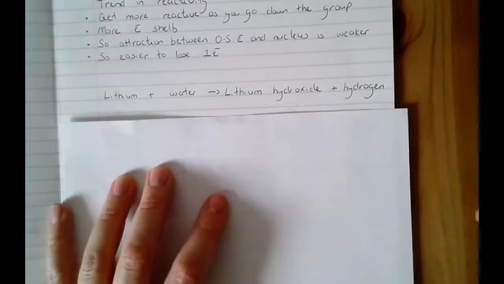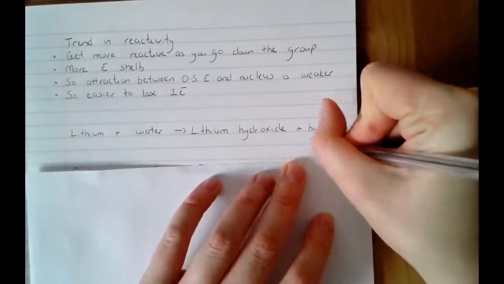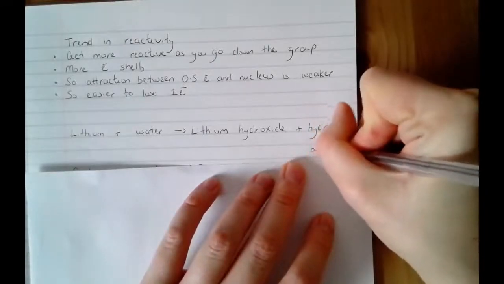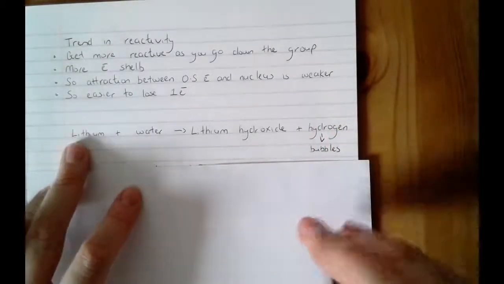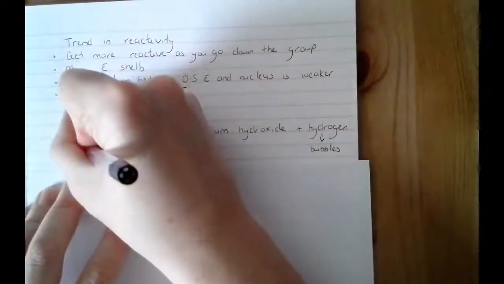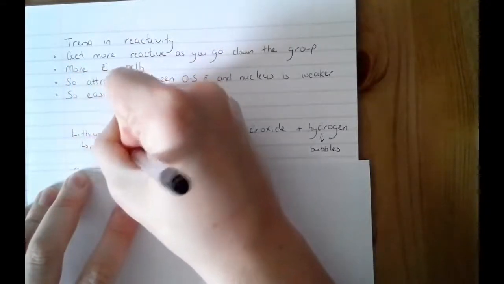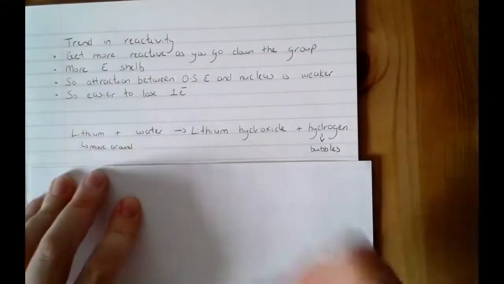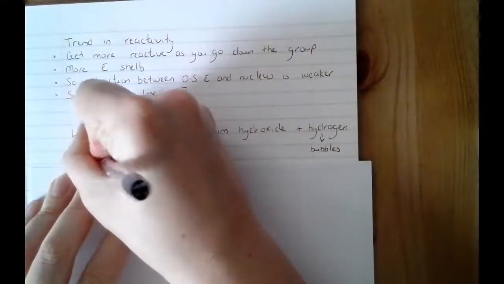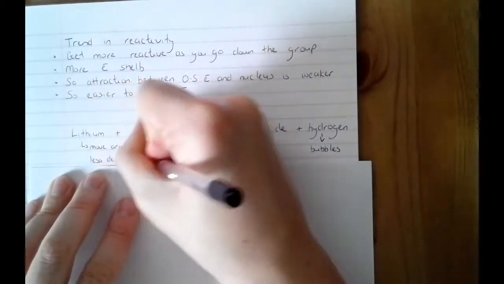Because I'm forming hydrogen gas, during this reaction, I am going to see bubbles. Okay, hydrogen is a gas, and you will see bubbles. Also during this reaction, you're going to see the lithium move around on the surface of the water. The reason it can move around on the surface of the water is because it's less dense than water, so it doesn't sink.